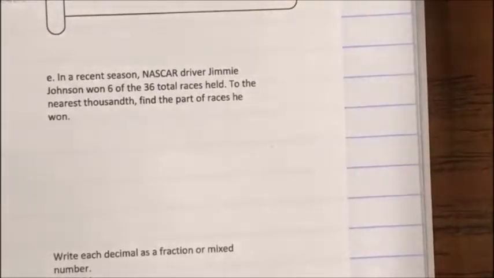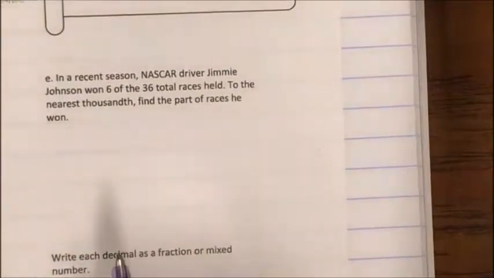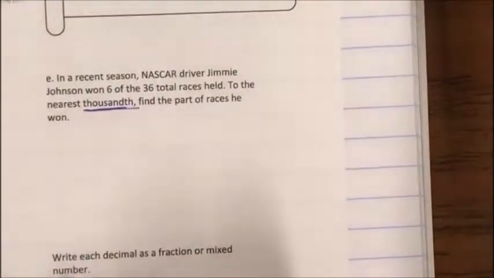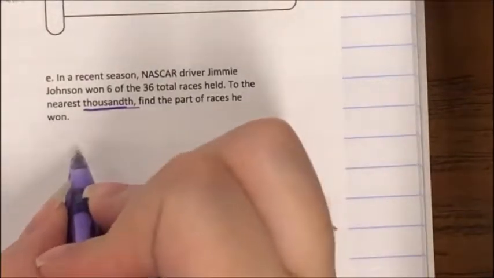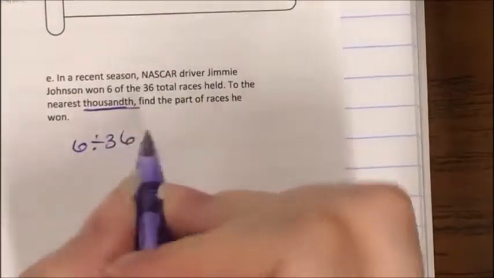In a recent season, NASCAR driver Jimmy Johnson won 6 of the 36 total races held. To the nearest thousandth, find the part of races he won. Okay, so that's very similar to problem number 3 that we did. First I want to know that I'm going to the nearest thousandth, so that's important. I'm going to take the amount of races he won, and I'm going to divide it by 36.